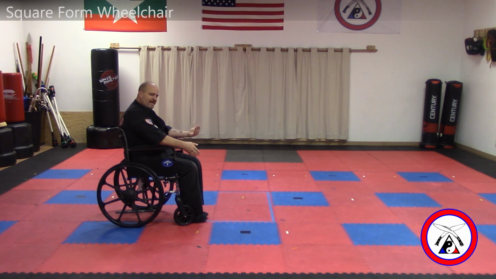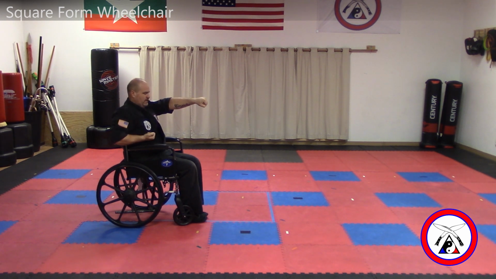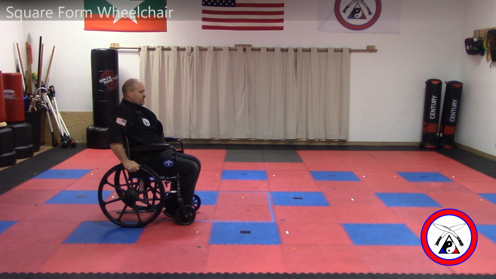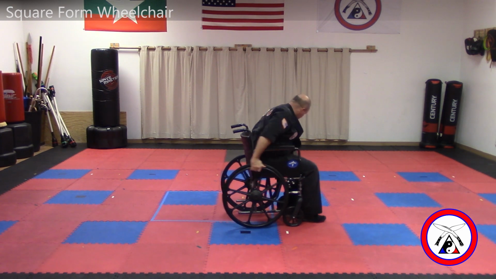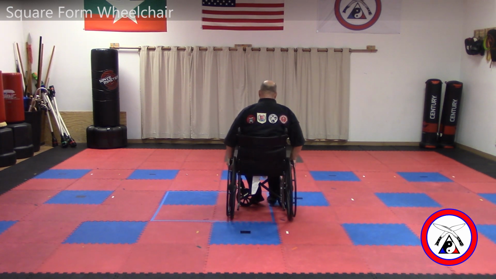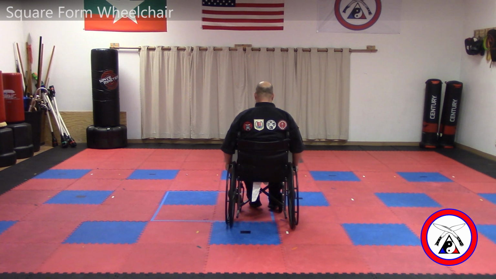So you're going to go overhead left, overhead right, long punch left. If you're doing your small square, overhead left, overhead right, long punch left. Slight angle, 45 degree. So we do our push and we do overhead, overhead, punch. Turn your chair. Turn and move for the small square, just turn for the big square.